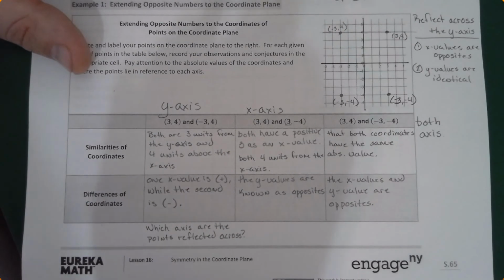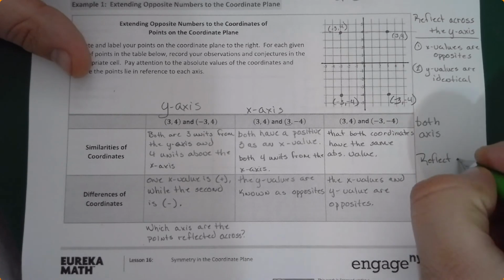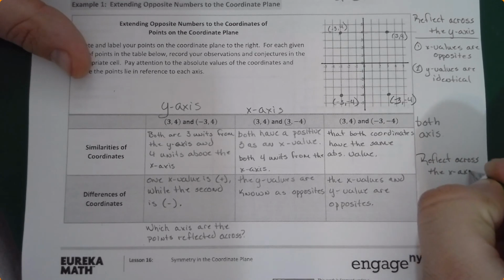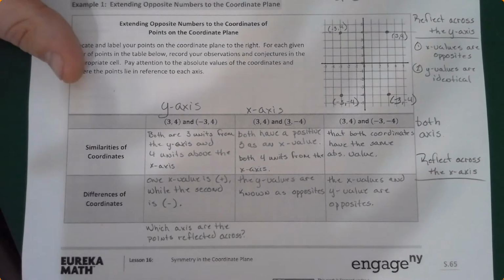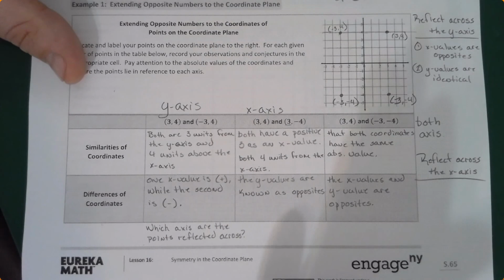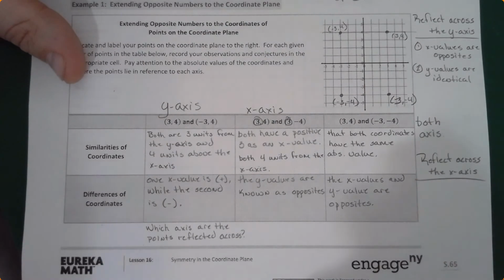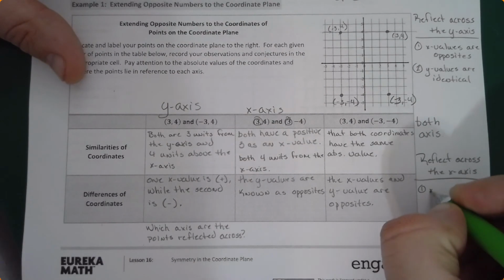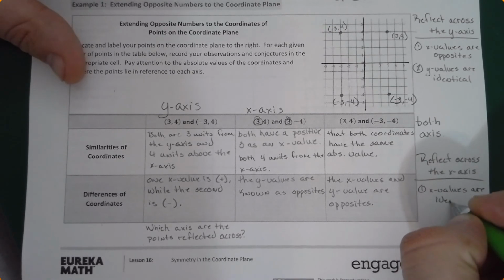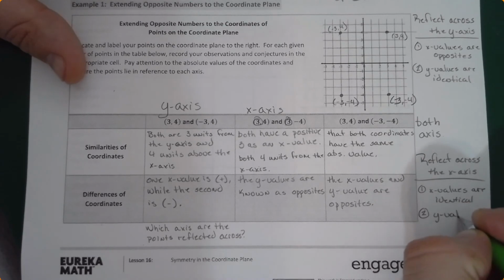What happens when we reflect across the x-axis? That's what we're going to look at next. When we reflect across the x-axis, which we do here with 3, 4, and 3, negative 4, the values that remain the same happen to be the x values. The x values remained identical this time. So x values are identical, while the y values become opposites.